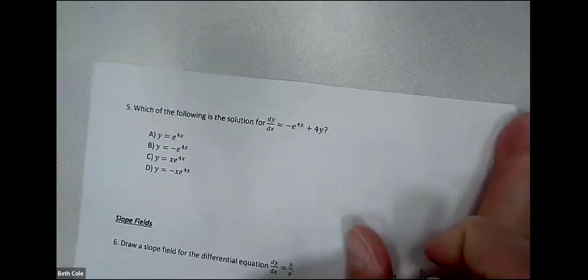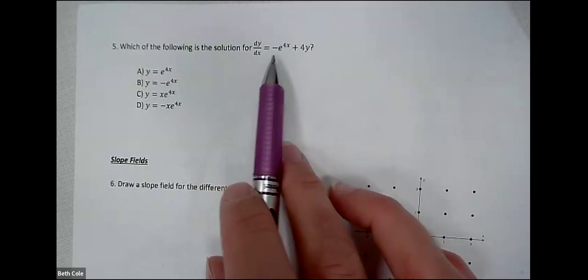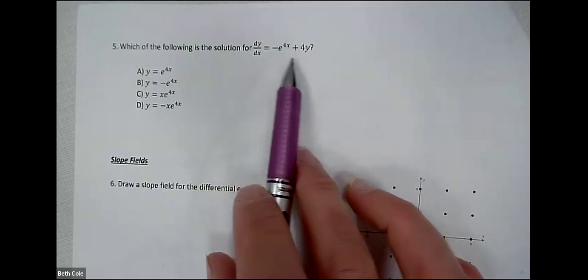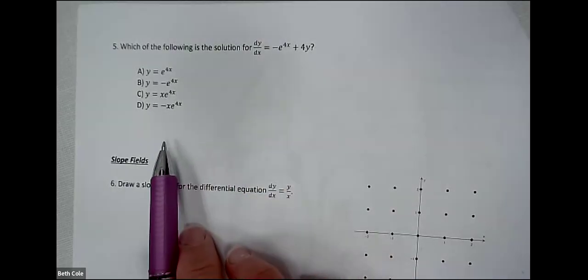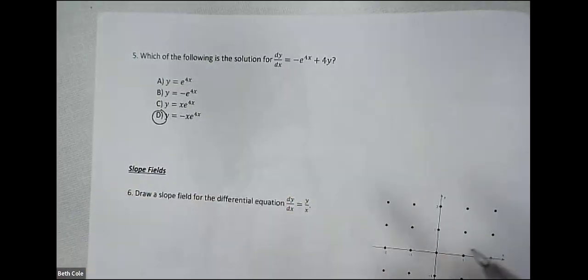All right, here this one is multiple choice. Which of the following is a solution for this differential equation? This is what's called non-separable, so you can't solve this and find your answer. You're going to have to test each of them until you get one that works. For the sake of time for this video, I'm going to go ahead and tell you the answer is D, and we'll work through that.